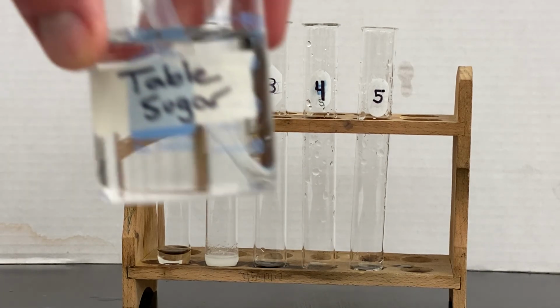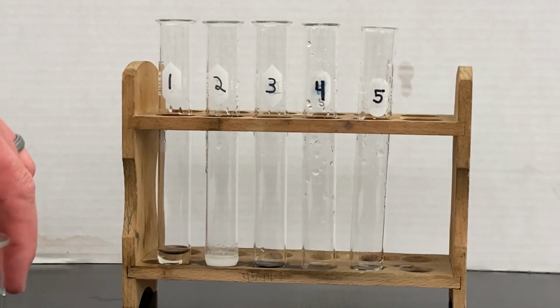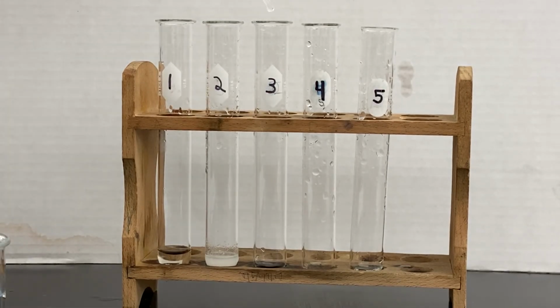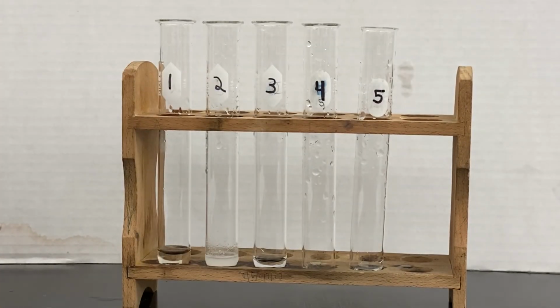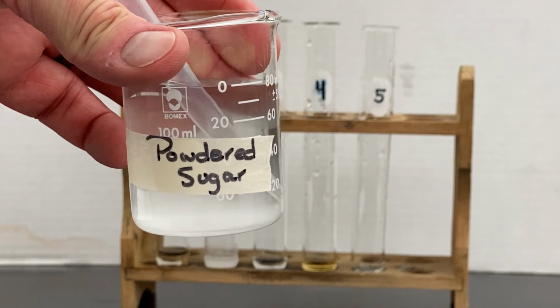My table sugar solution to test tube number 3. My apple juice to test tube number 4. And finally, the powdered sugar to test tube number 5.